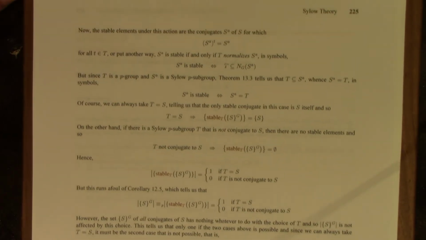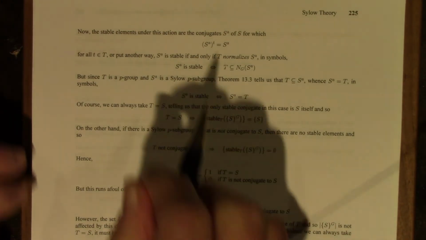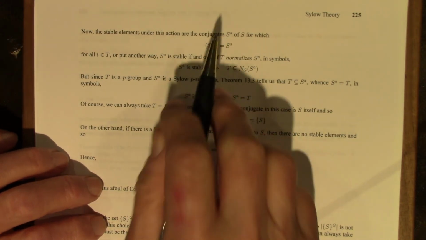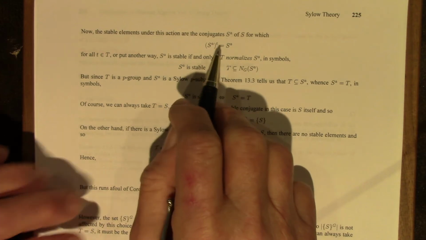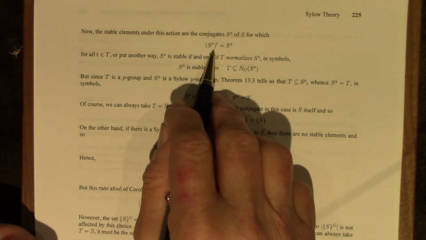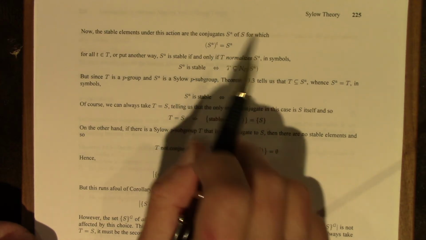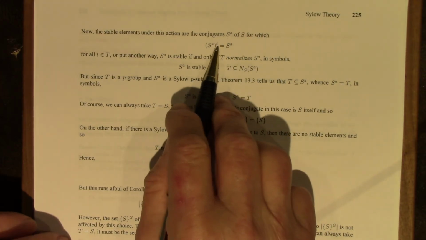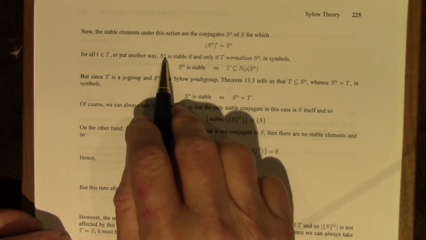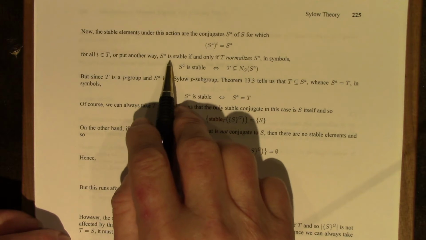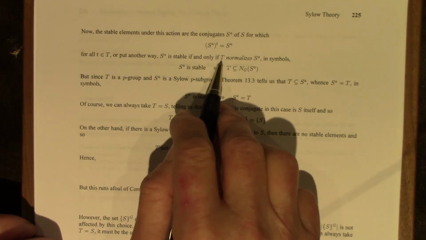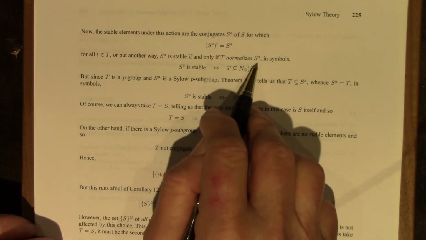What do the stable elements look like? They're the conjugates of S that are unmoved when we conjugate by any element of T. Or put another way, a conjugate, S^a, of S is stable if and only if the set T normalizes that conjugate.